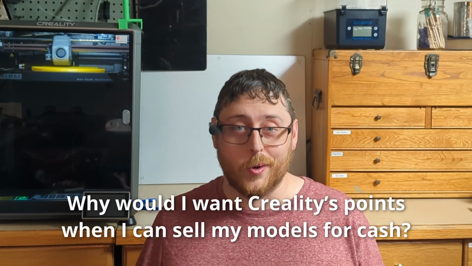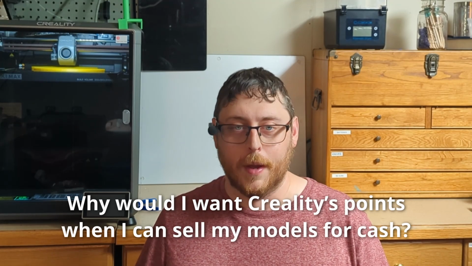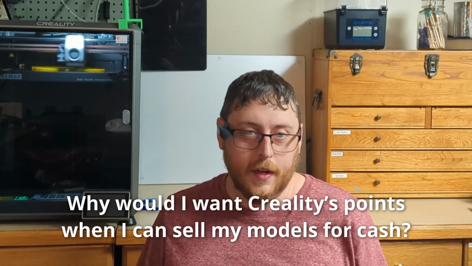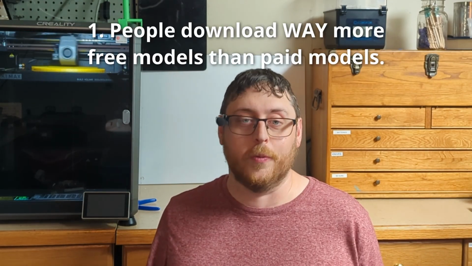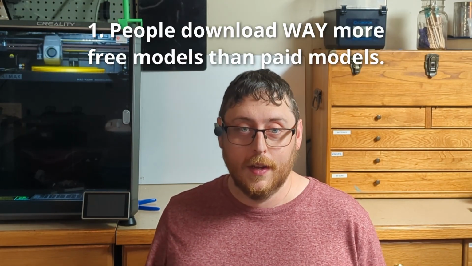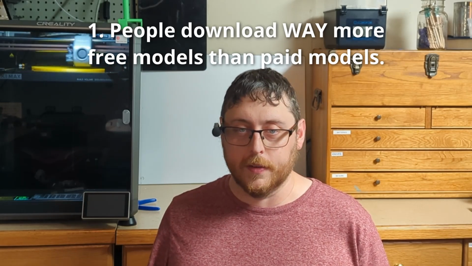Now, the first most obvious question here is, why would I want Creality's points when I can sell my models for real cash? Well, there are several reasons why this might be alluring. The first of which is that people just download way more free models than paid models. That's not to say that people don't pay for 3D models sometimes. In fact, I count on them doing so. But think about your own habits. How often do you pay for a 3D model versus downloading a free one?